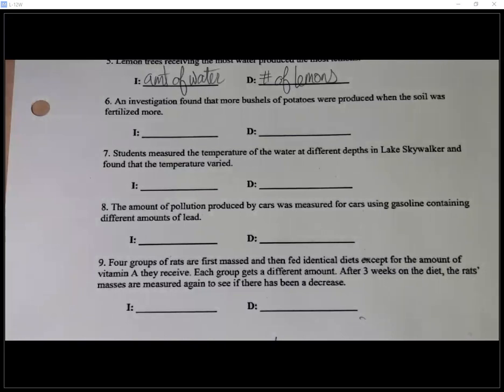Yes, but since the bell has rung, look at these fancy passes I have. There's a sign out sheet right there.